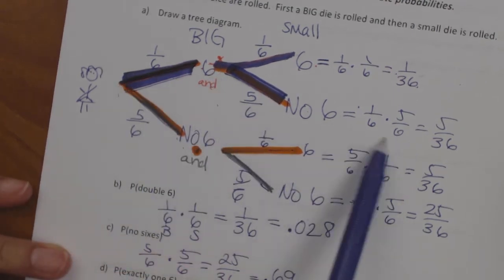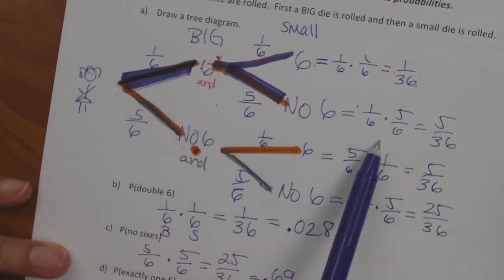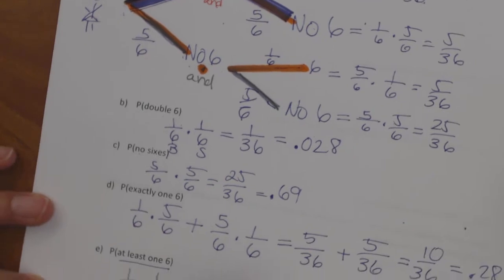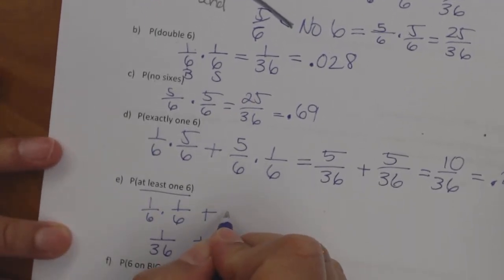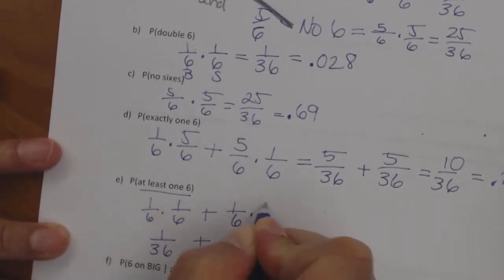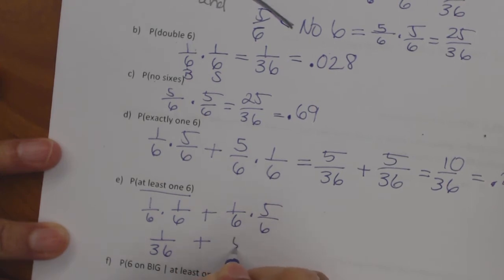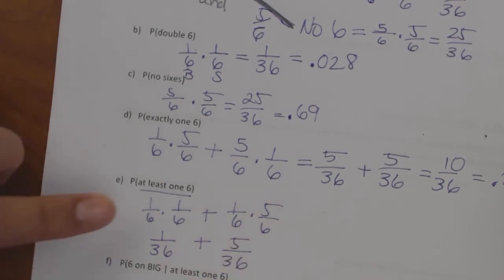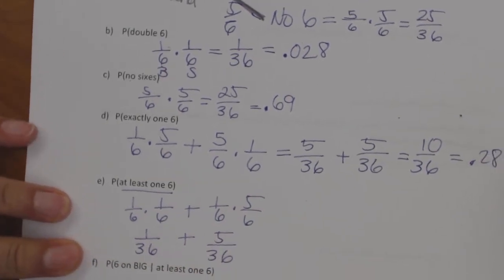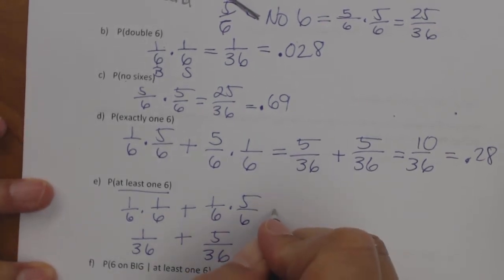So I'm now looking at this pathway right here, 1 out of 6 times 5 out of 6, which is 5 out of 36. So let's just write that down. Or I could do 1 out of 6, 5 out of 6, which is just 5 out of 36. You do not have to show all of this work. I'm just showing you because this is your first time learning it.